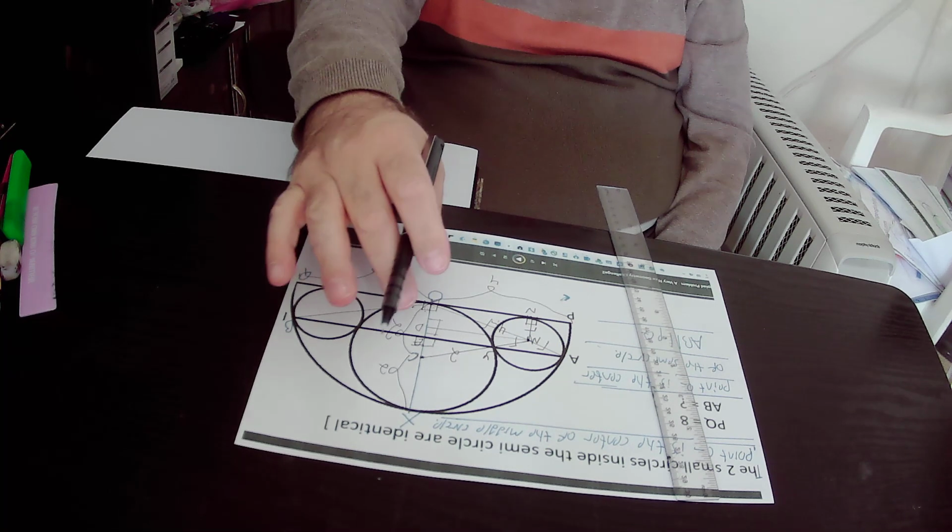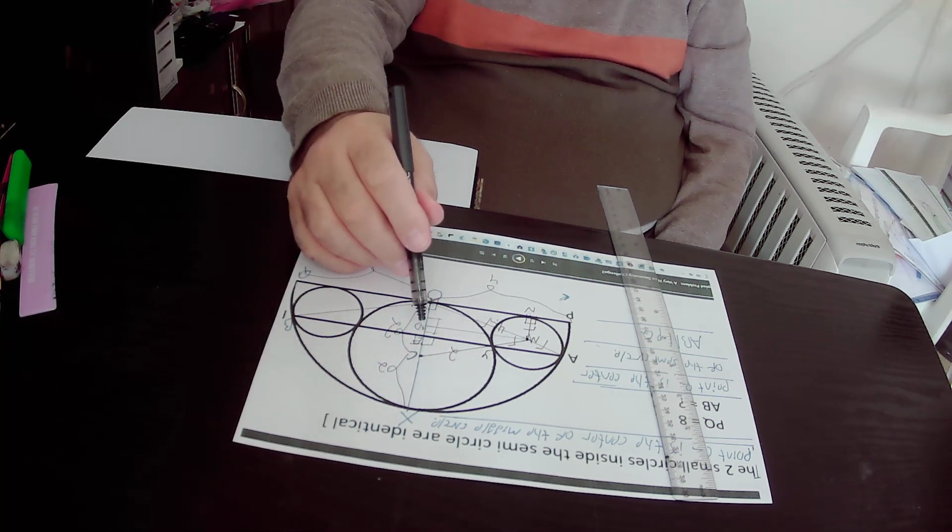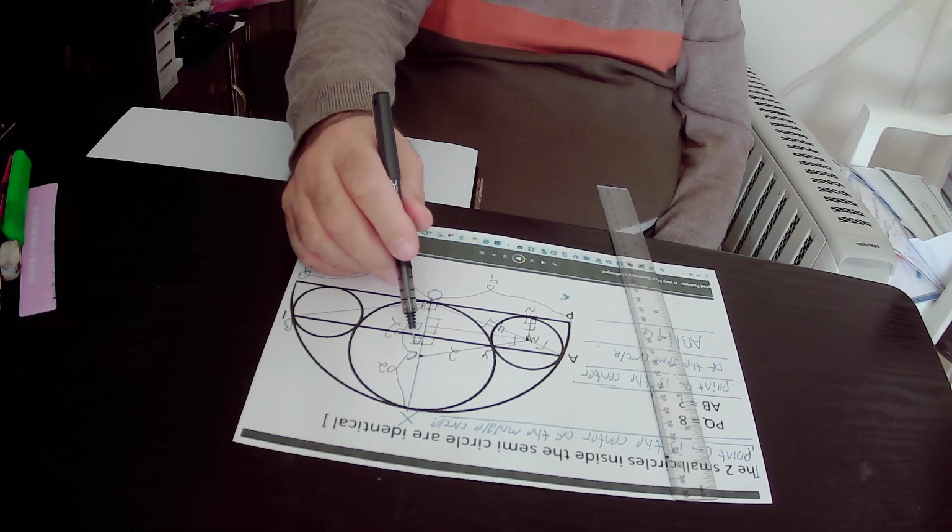We know that this angle is a right angle, 90 degrees.